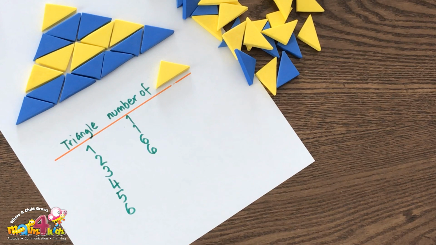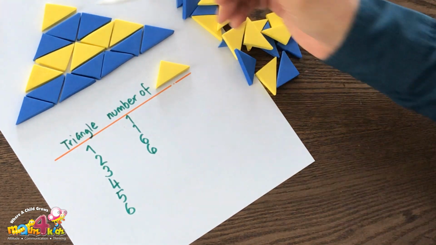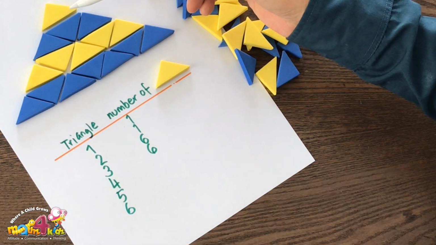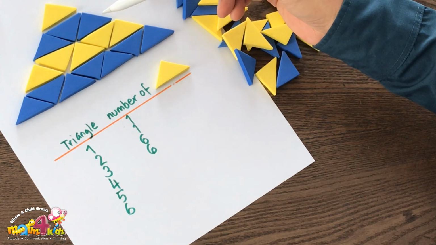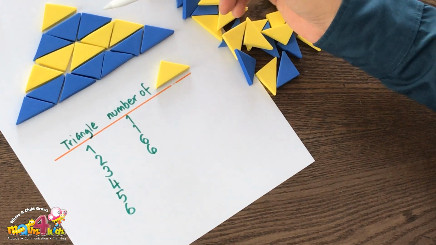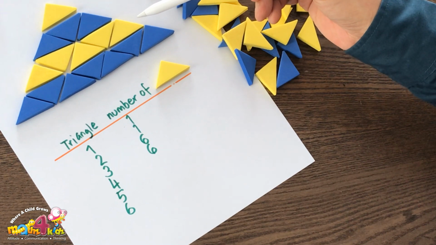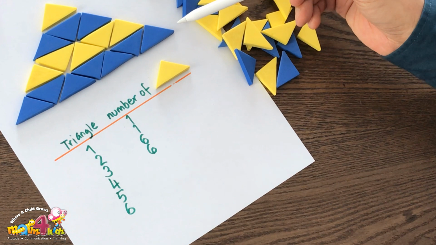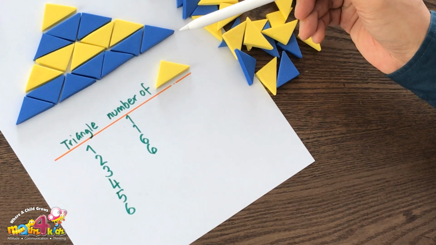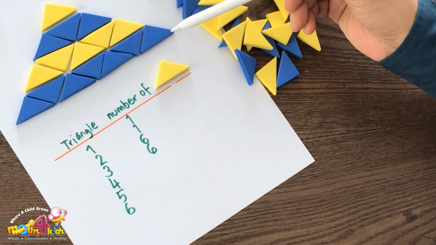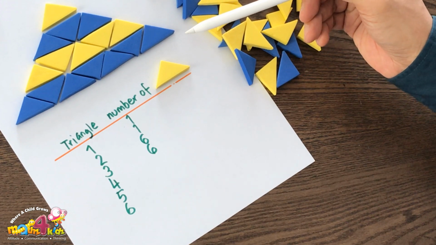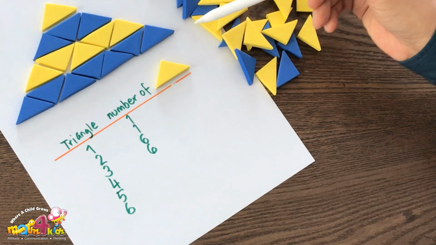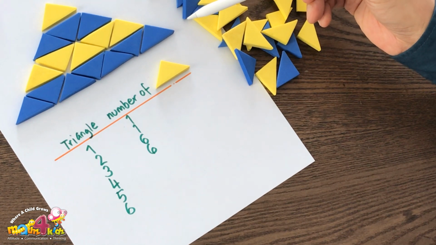So that's quite an easy pattern, isn't it? That's right. Triangle 1, 1 times 1 pieces. Triangle 2, 2 times 2 pieces. Triangle 3, 3 times 3 pieces. Triangle 4, 4 times 4 pieces. So triangle 20, 20 times 20 pieces. 400 pieces, 400 small triangles to make triangle 20.